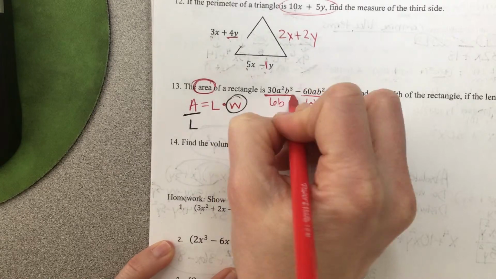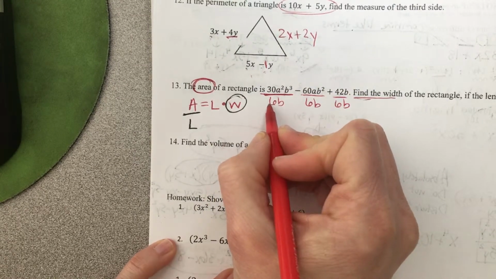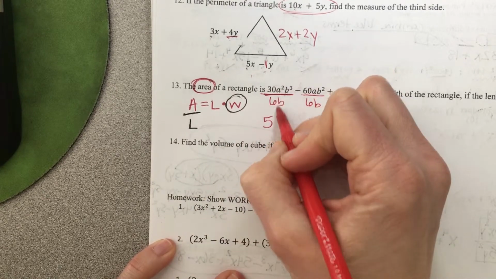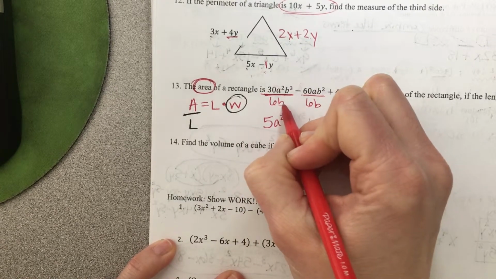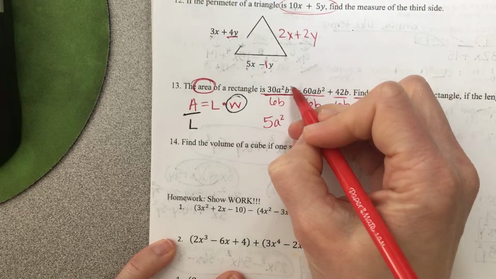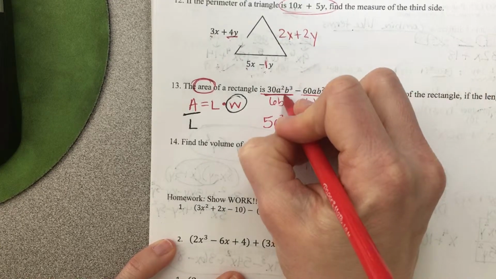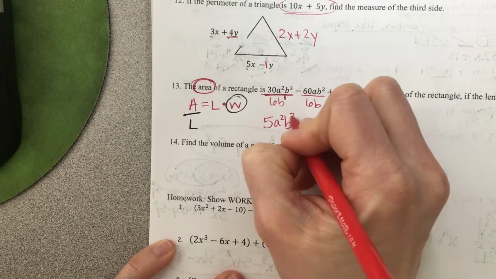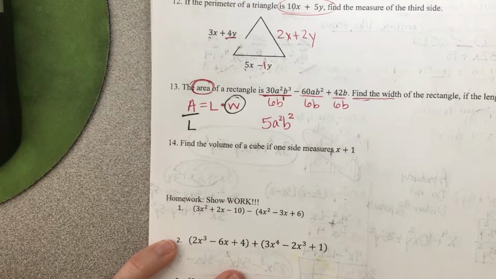Okay, and I'm dividing. 30 divided by 6. 5. I'm going to drop down a squared because there's not an a in the bottom. What do I need to do with b cubed? Good. Subtract it by 1. So b squared. Okay. All right.